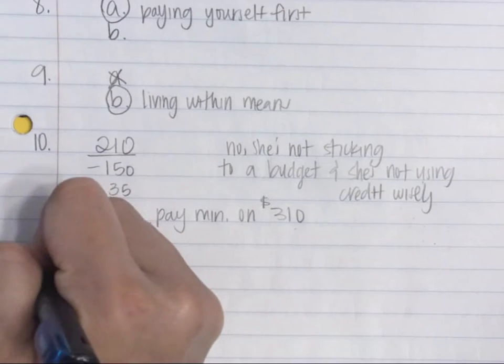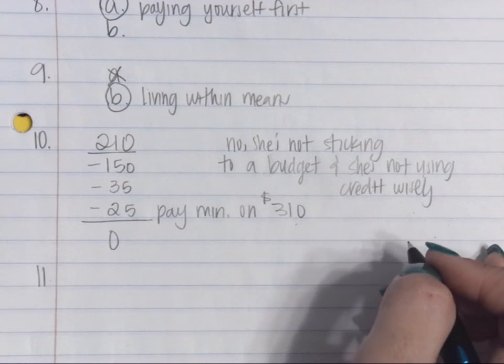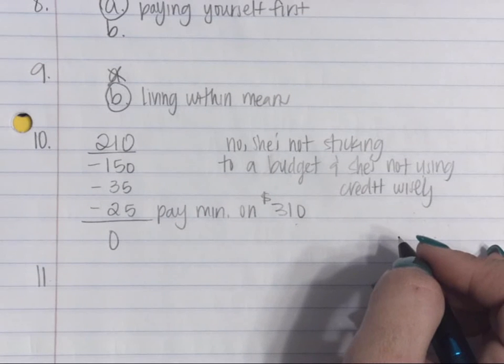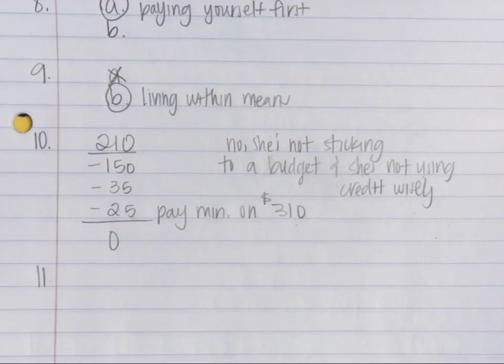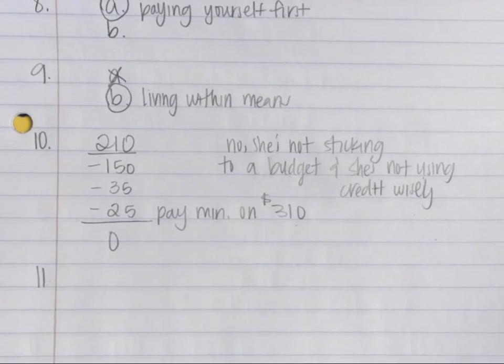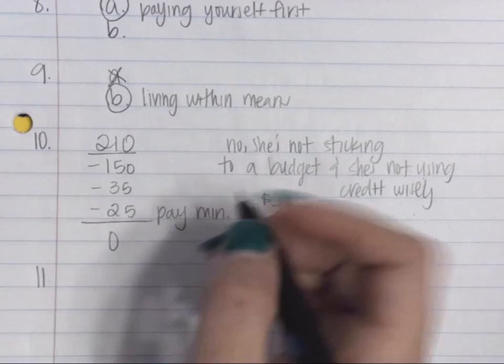Then number 11, it says Henley uses her credit card for spending and her budget is $495. Last month she used it for the purchases in the table. How much over or under did Henley spend that month? So you need to add all of those purchases up together. So $175.80 plus $38.25 plus $65.33 plus $215 plus $47.